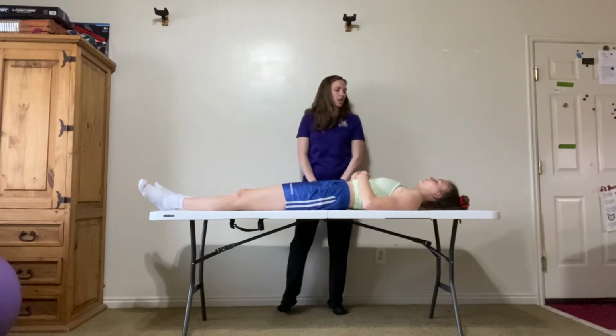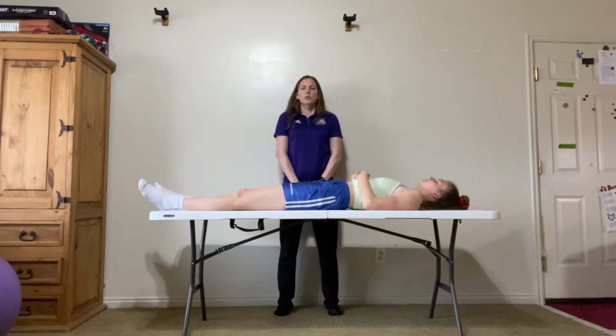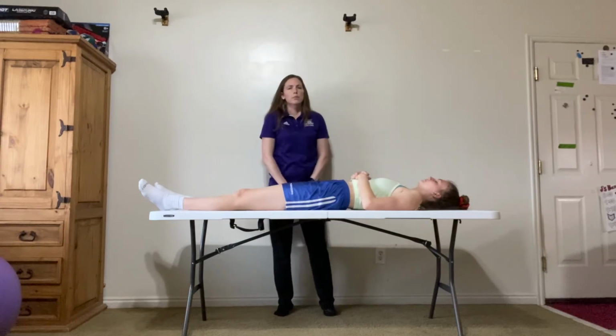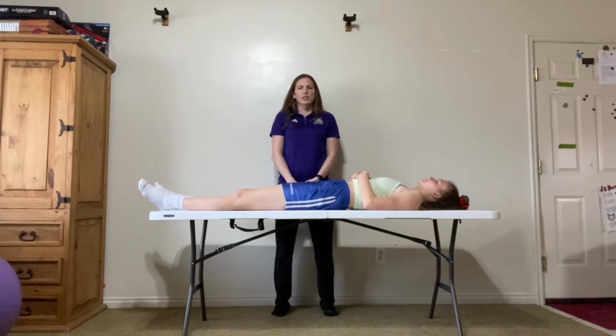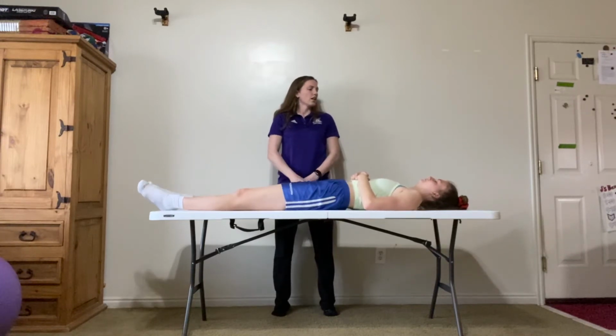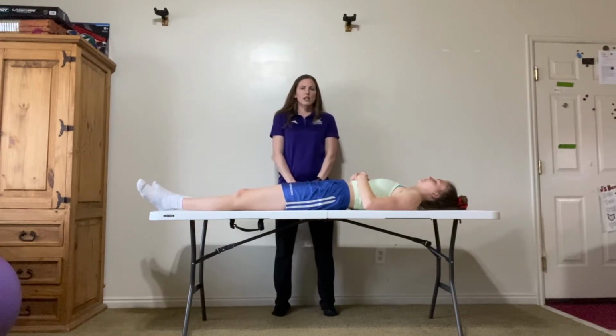From this position, I can then start my SI joint cluster. I'm going to do 3 of the 4 maneuvers because for a positive test, you need to have 2 out of 4. The thigh thrust can be a bit uncomfortable for patients, so I'm going to show you 3.